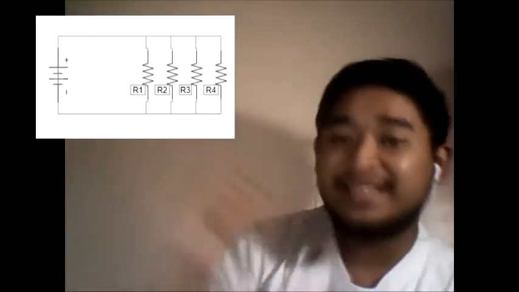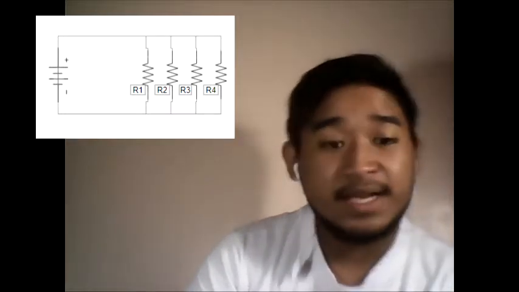Alright, so let's get to the parallel circuits. But first of all, here's a schematic diagram for parallel circuits. So, a parallel circuit has certain characteristics and rules that are different from series circuits. First of all, a parallel circuit has two or more paths for current to flow through, rather than a series circuit with only one. Number two, voltage is the same across each component of the parallel circuit.